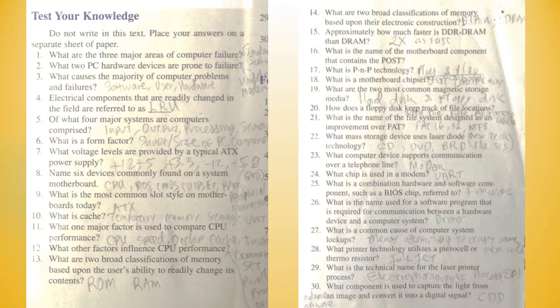Question 13. What are two broad classifications of memory based upon the user's ability to readily change its contents? That is ROM and RAM. ROM is read-only memory, and RAM is, as many of you may already know, random access memory.